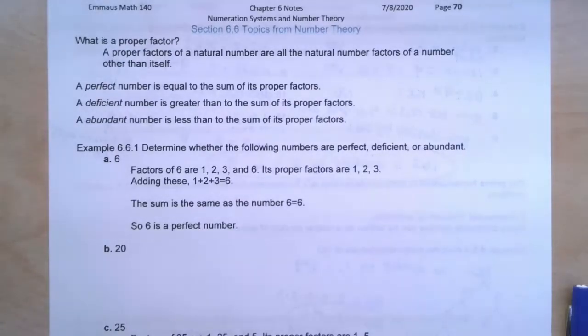For example, if we have 6, the factors we found in the previous lesson were 1, 2, 3, and 6. So its proper factors will be 1, 2, and 3. We're not going to include 6. Now let's figure out what they are for 20.